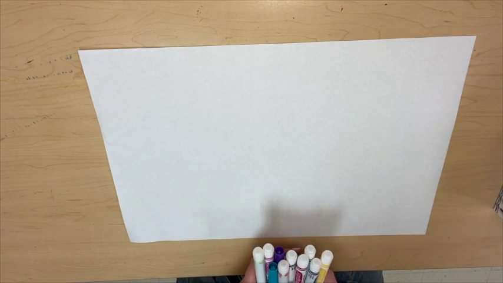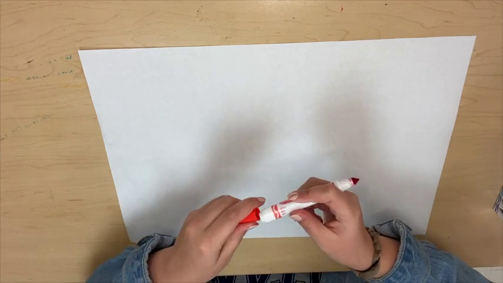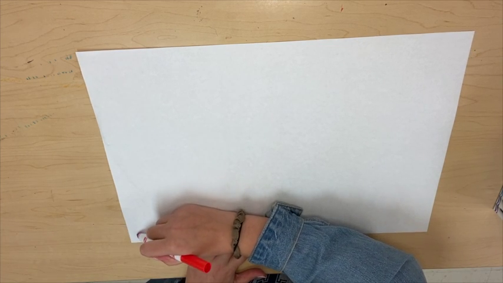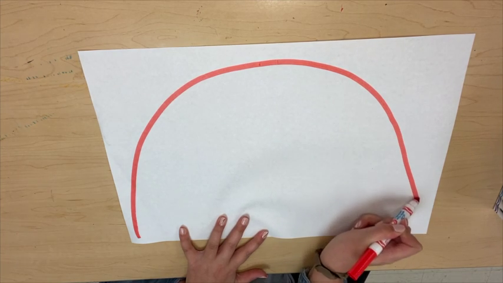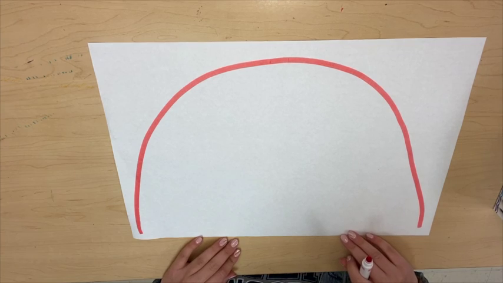Now I'm gonna look through my markers and I'm going to try to find the first color of the rainbow. Can you remember what the first color of the rainbow is? If you said red, you're correct. So watch as I do this. I'm going to take my marker, I'm going to start at one side of my paper, and I'm going to draw a big arch going all the way to the other side. And there, now I have done my red.